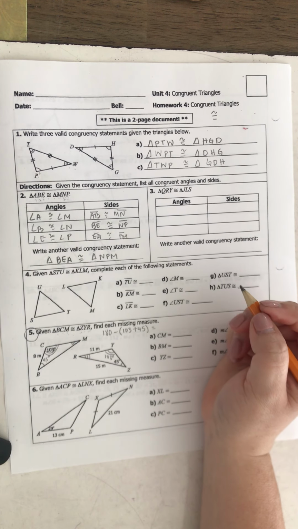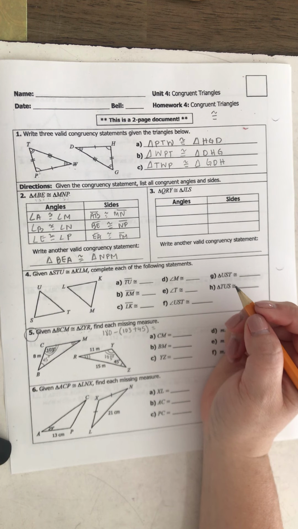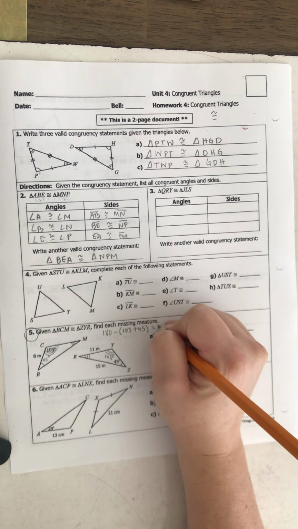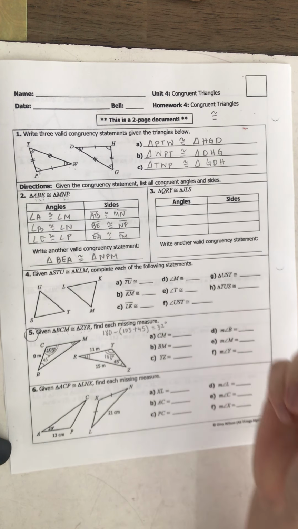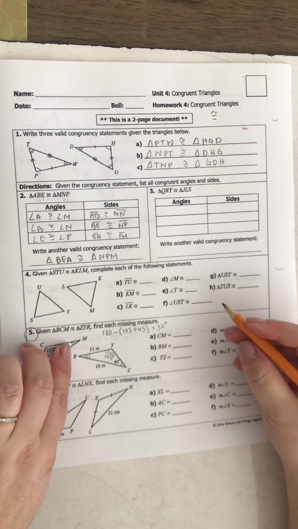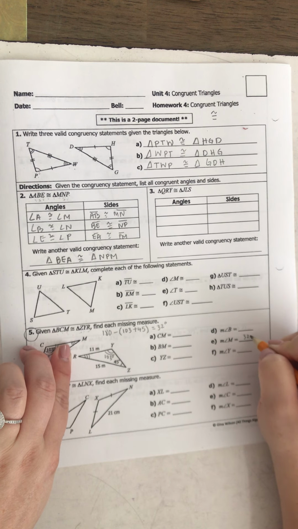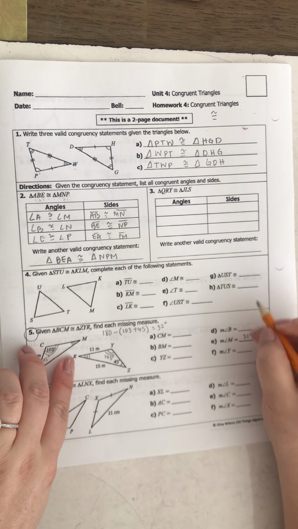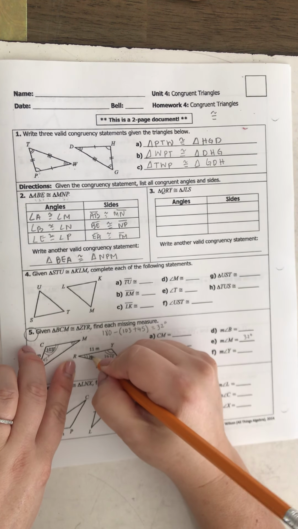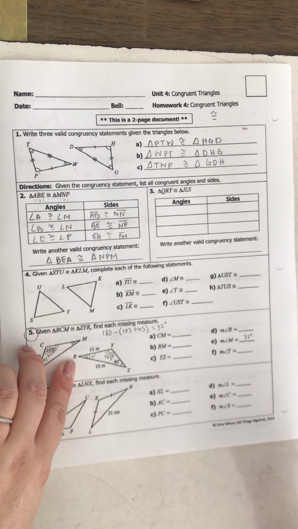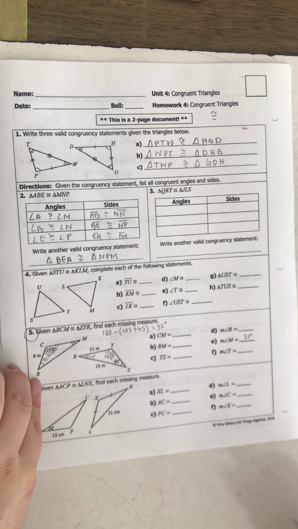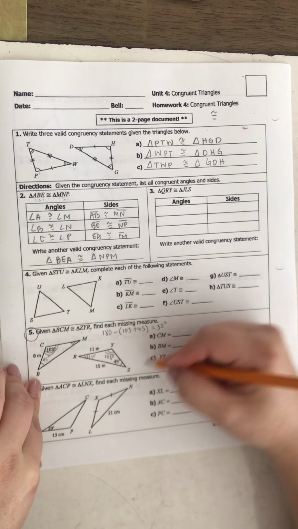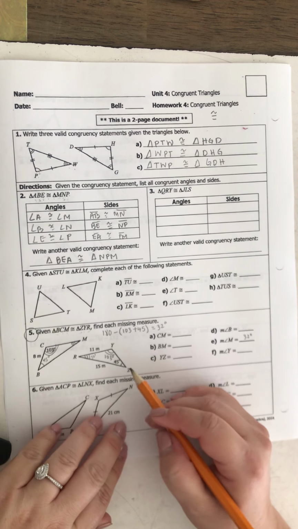Okay, and I get that the measure of that angle is 32 degrees. So the measure of angle M is 32 degrees, and that means the measure of angle R will also be 32 degrees.